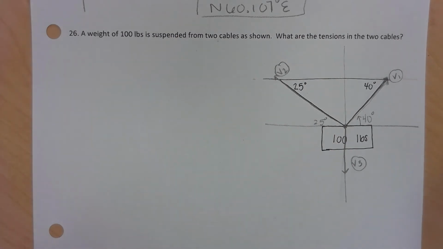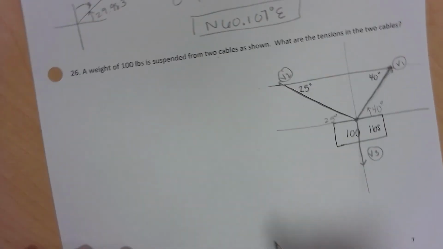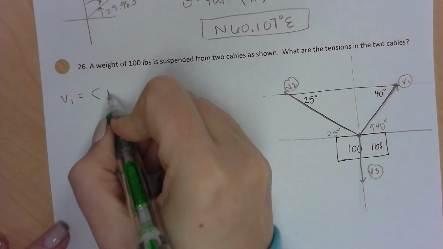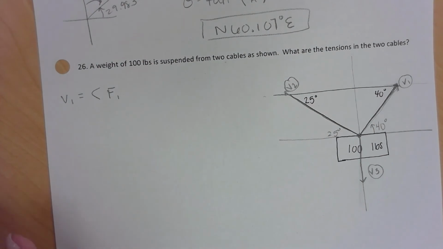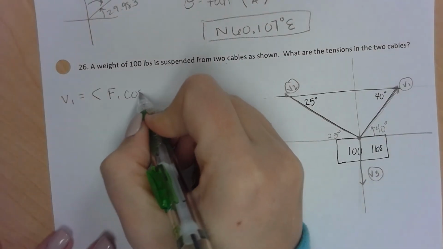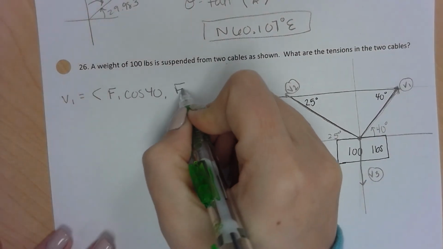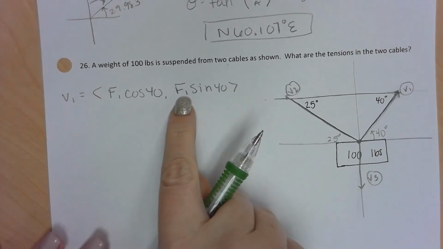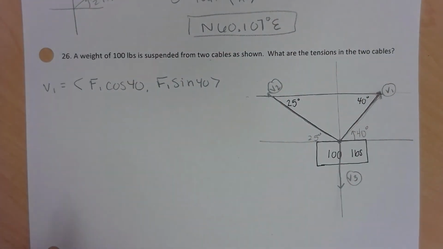That's what our answer is going to be. But we know the angle is 40. So V1 is going to be the vector that's force 1, we don't know what the force is, cosine of 40, and then force 1 sine of 40. Okay, we don't know what the force is. That's what we're trying to figure out.